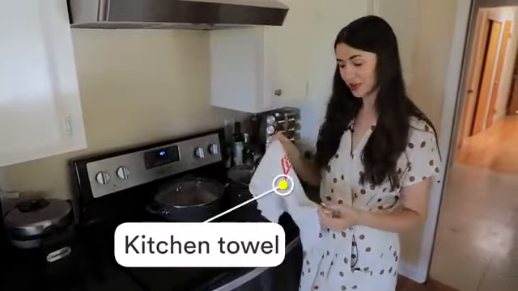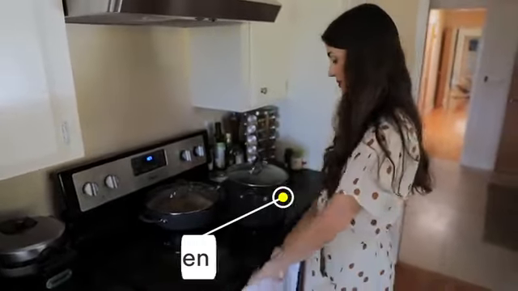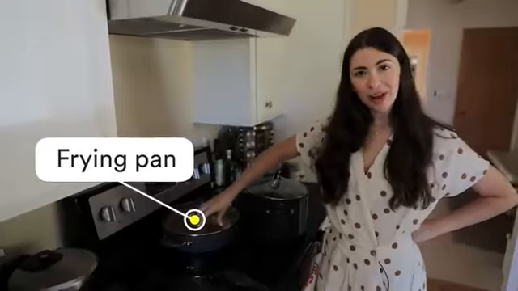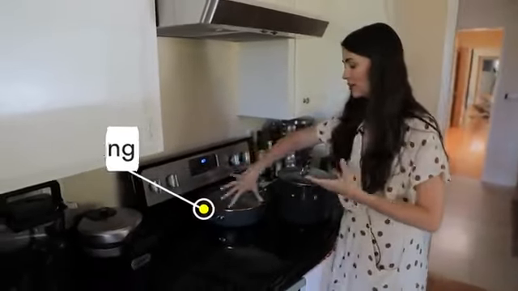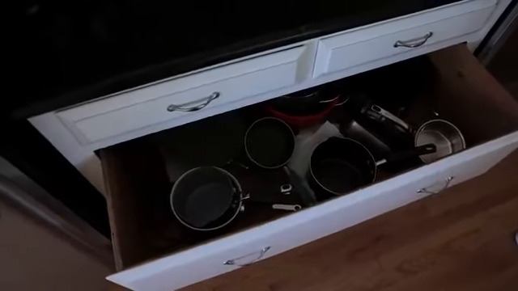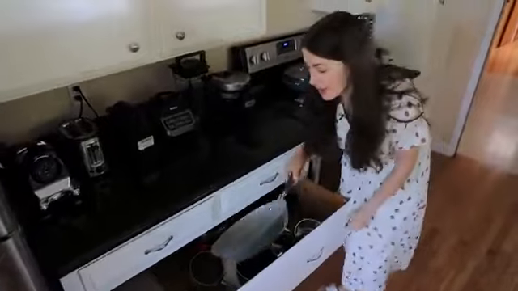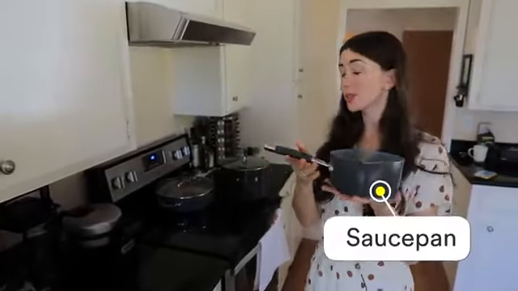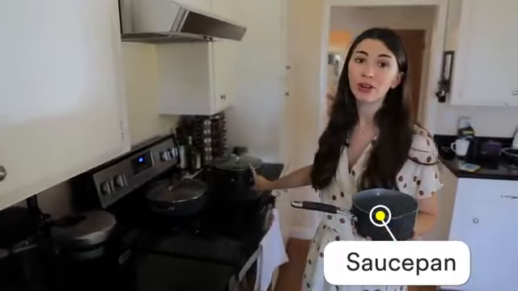This is a kitchen towel, super useful for every purpose. This is your frying pan. This is a larger one, so we do vegetables here, but we also have a lot of different pans right here. We have like a smaller one as well. This thing here can also be called a saucepan. And this can also be called a pot.